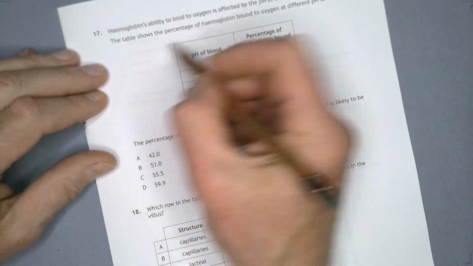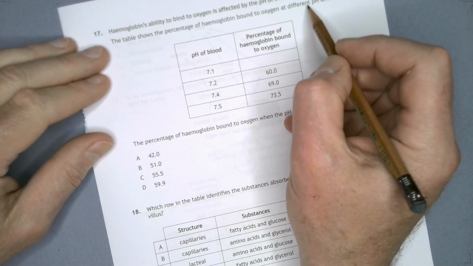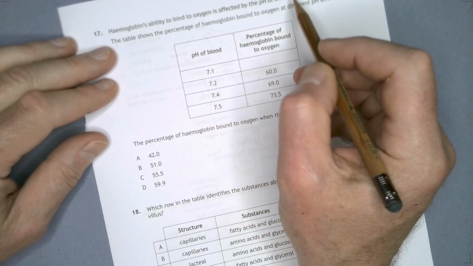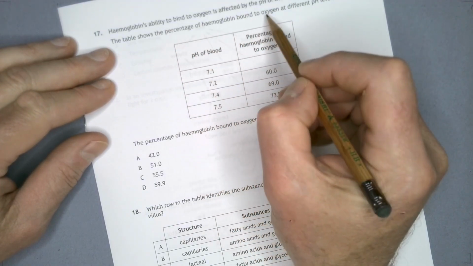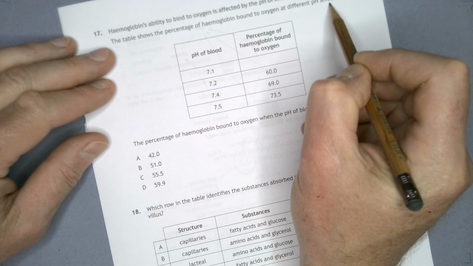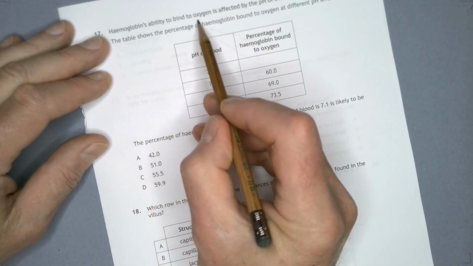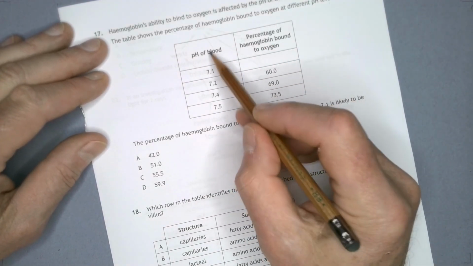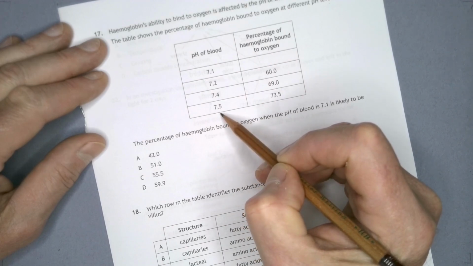Question 17, we're nearly there. I know this is quite a long video, but we are trying to make sure that we cover everything. Hemoglobin's ability to bind oxygen is affected by the pH of the blood. The table shows the percentage of hemoglobin bound to oxygen at different pH levels. Okay. Hemoglobin's ability to bind to oxygen is affected by pH. All right. So pH of blood, 7.1, 7.2, 7.4, 7.5.